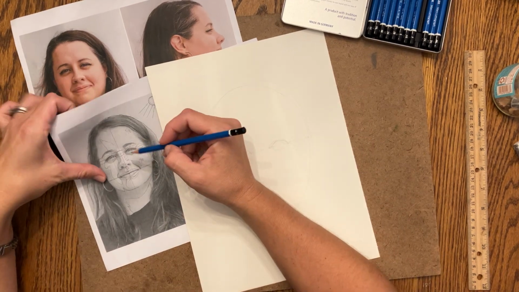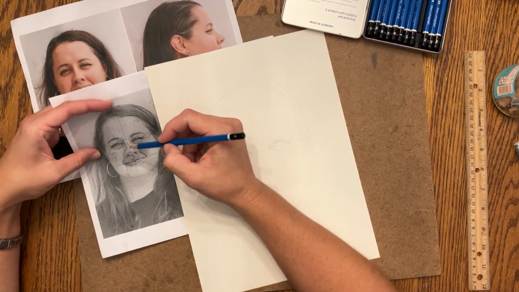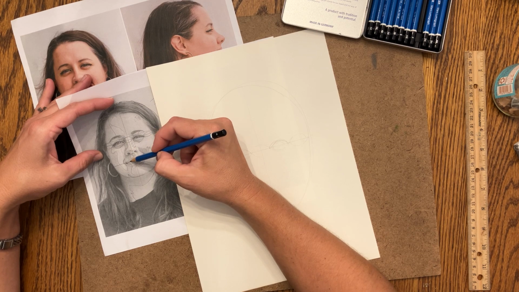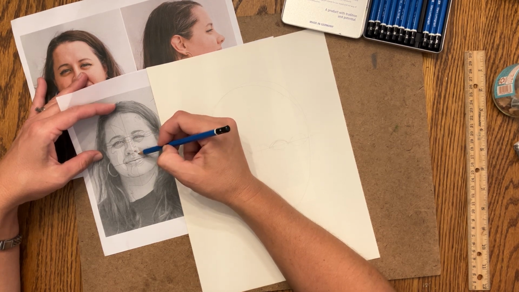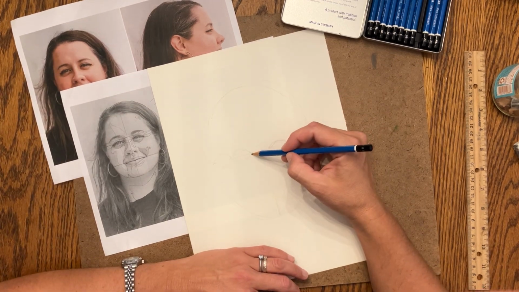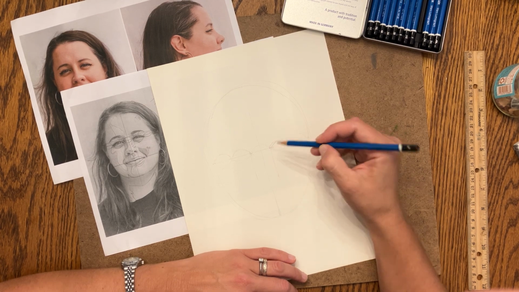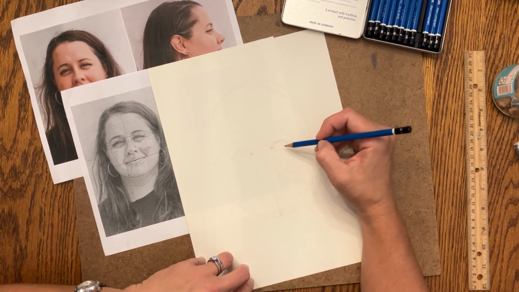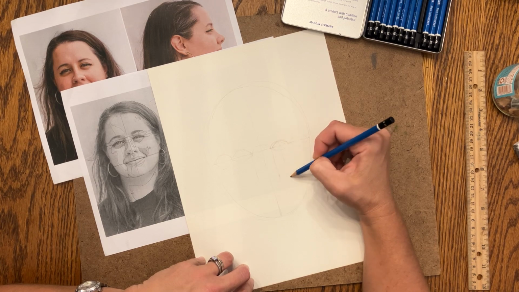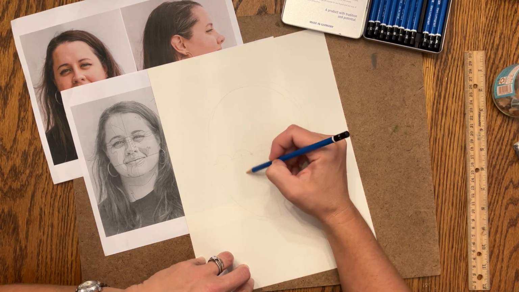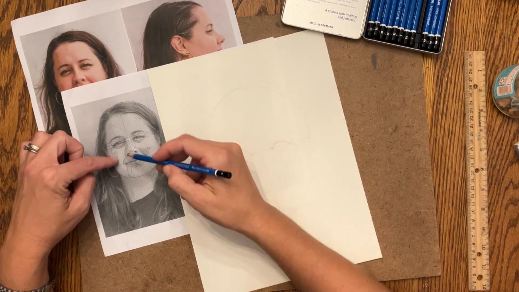I have some lines that I've made from the inside corner of her eye down that shows me the edge of her nostrils, okay? So this falls in a different place on different people's faces, but we're gonna kind of reconstruct this geometry. Okay, the center of the eyes down. Okay, so that recreates these boxes.